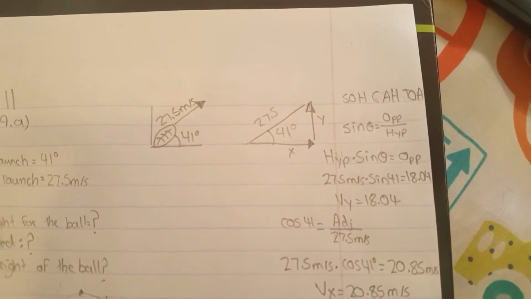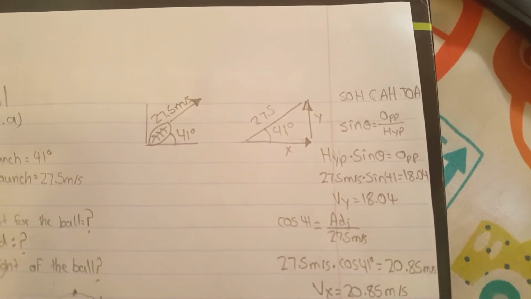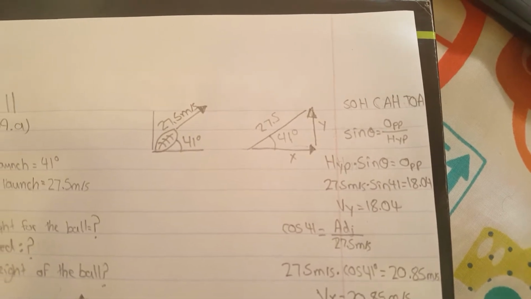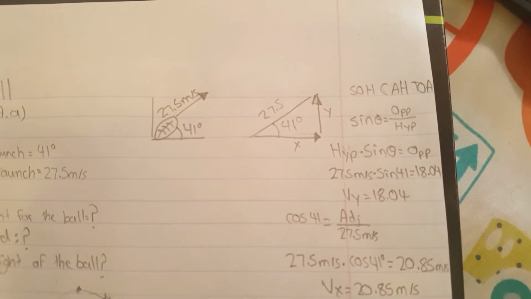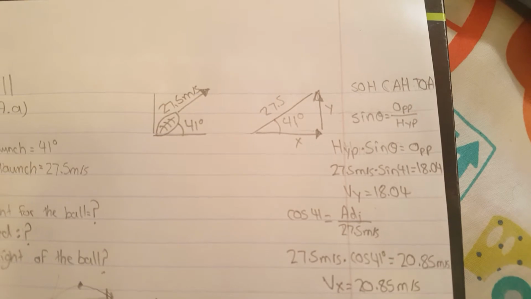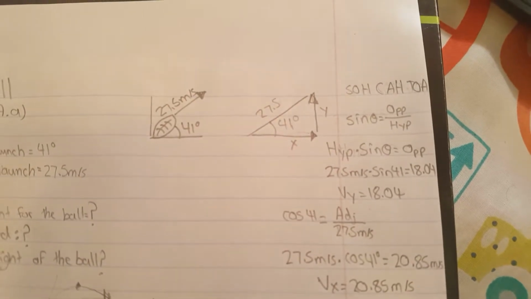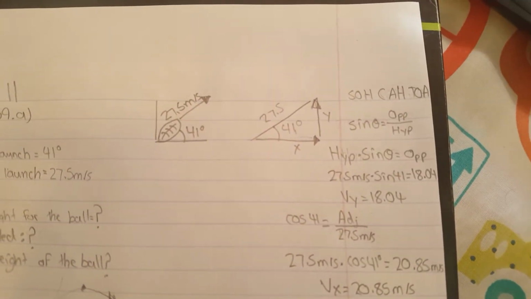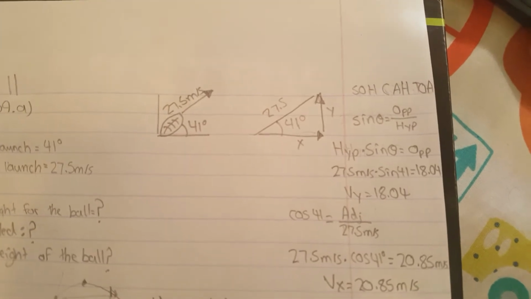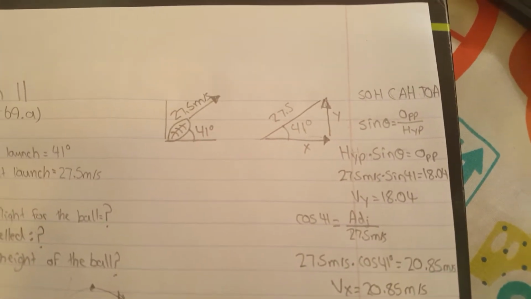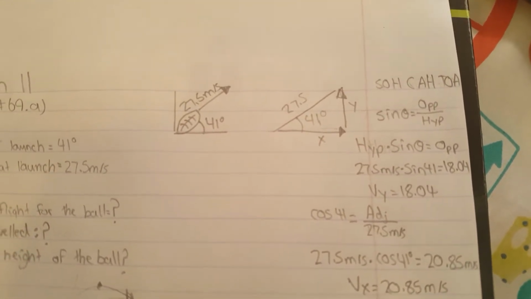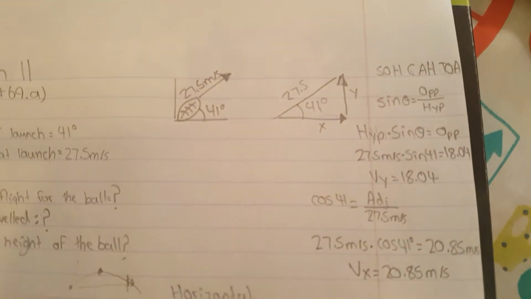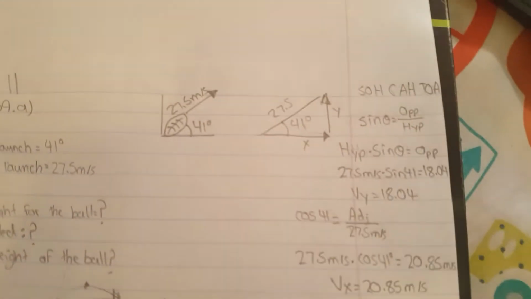So we have sine of theta is equal to opposite over hypotenuse. We're solving for opposite, so we multiply both sides by hypotenuse. So we get 27.5 meters per second multiplied by sine of 41. We use 41 because that's our angle, which will give you the velocity of 18.04 meters per second squared.